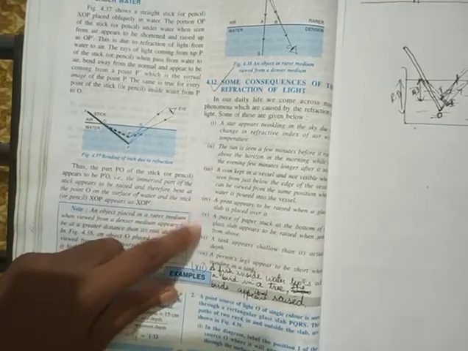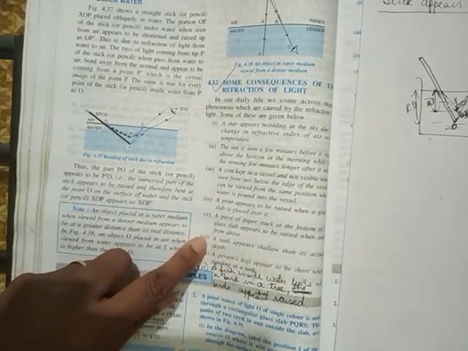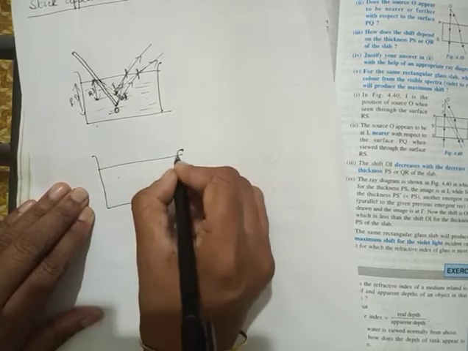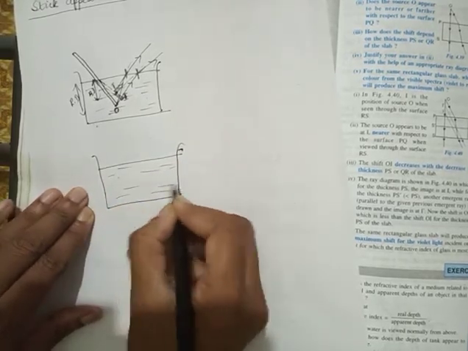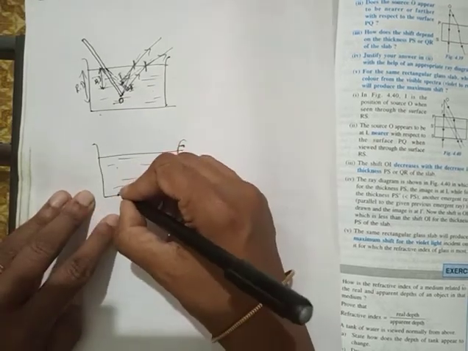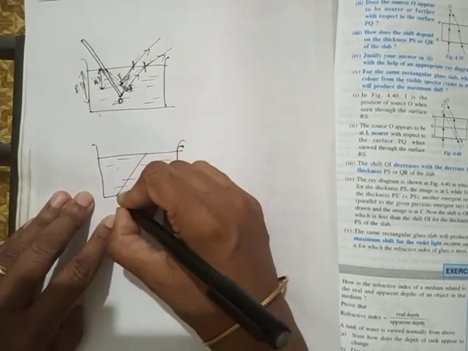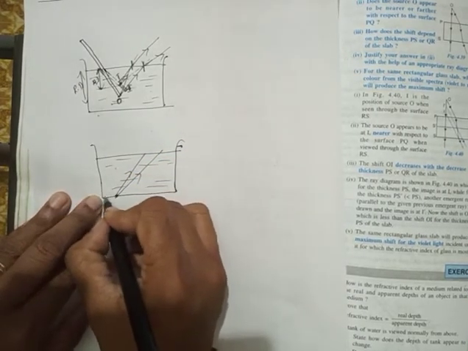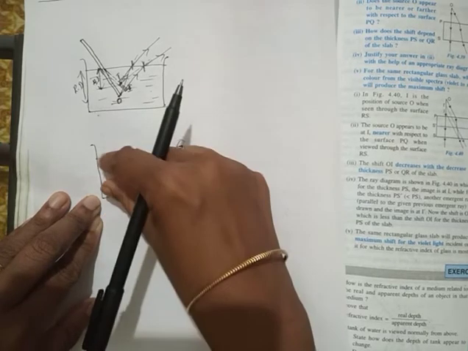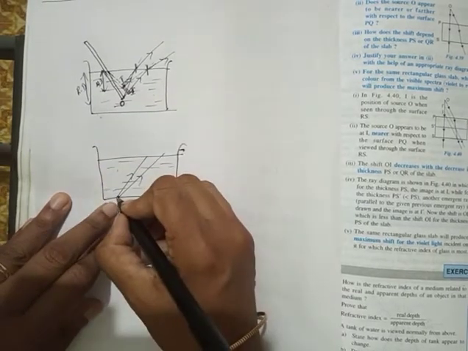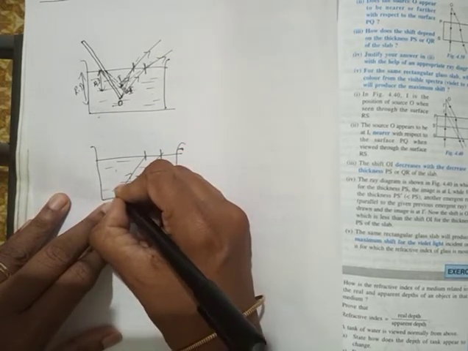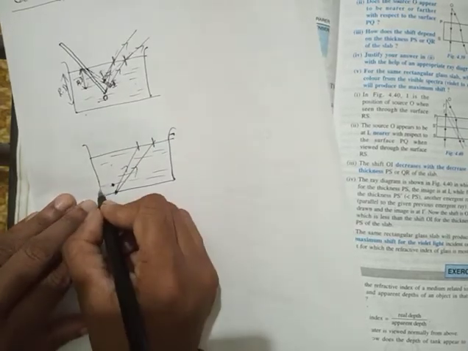Now suppose it is asked that a tank appears shallower than its actual depth. In that case, you just draw a tank. You don't have to take any object. You just take rays from the base, the incident rays going from the base. It looks shallow means the depth will look as if it is less. So from the actual base, you take two incident rays, draw the normal, and you know that the apparent image will be here.